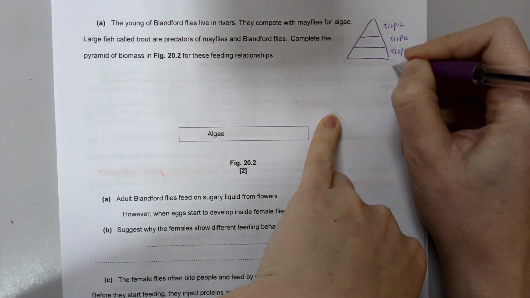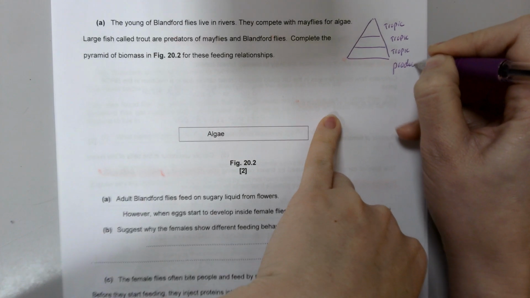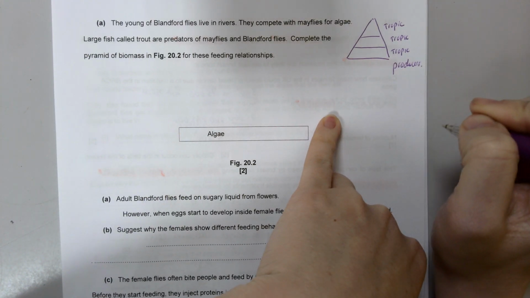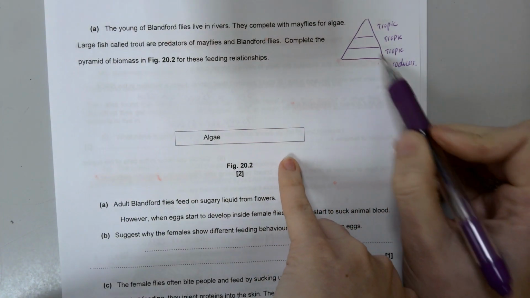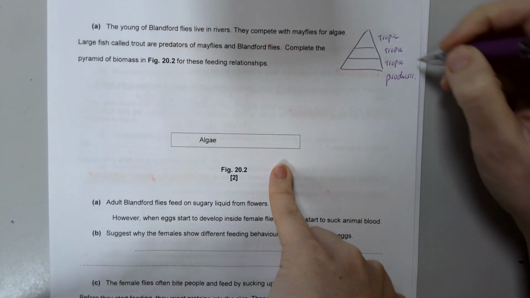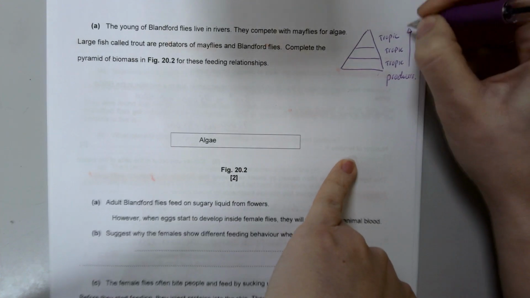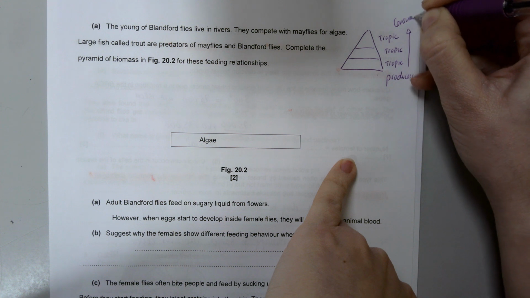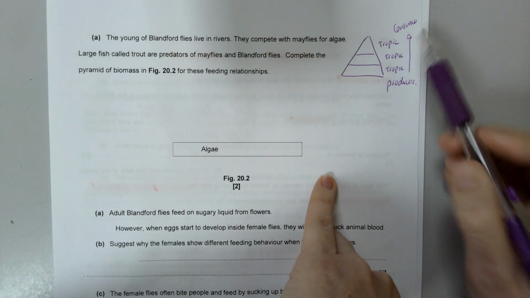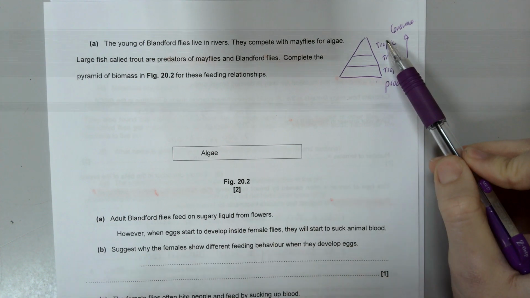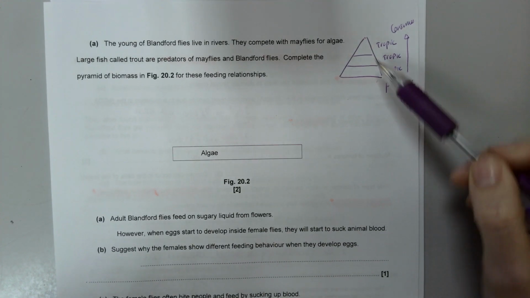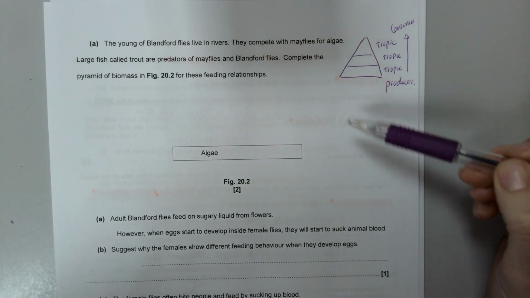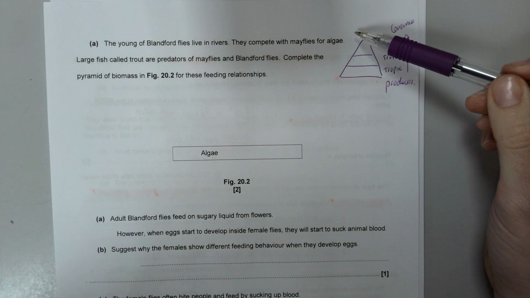Starting with your producer at the bottom. So producers are always at the bottom because they're going to have the largest amount of biomass. Okay, with the consumer at the top. So the last consumer will be at the top, and the order is determined by the order of the food chain.